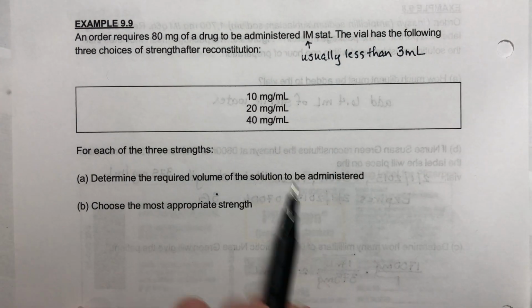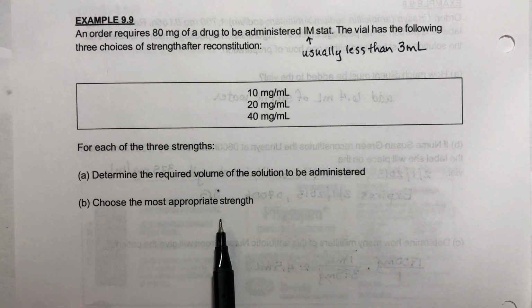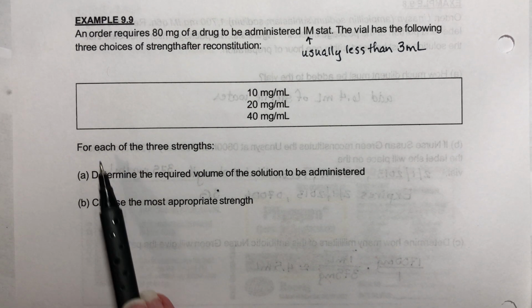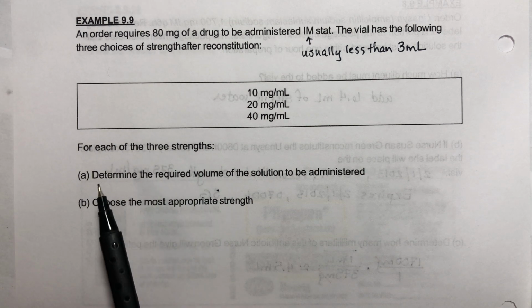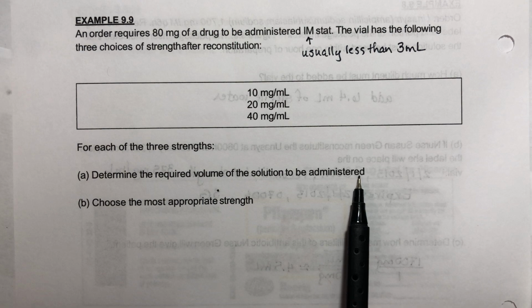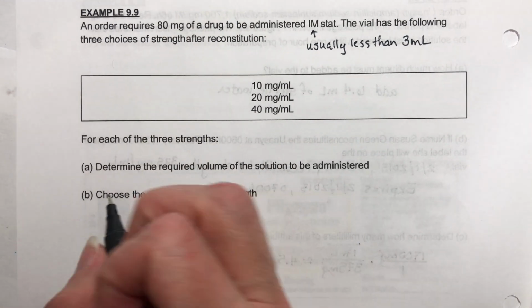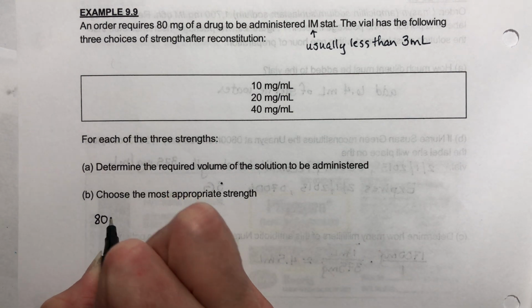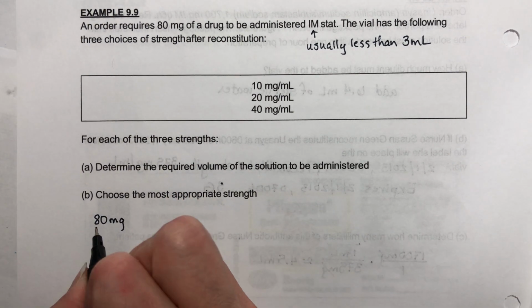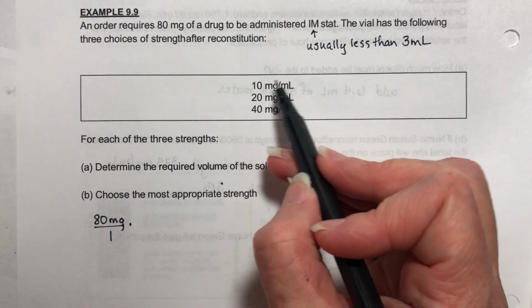Okay, so that's going to help us on Part B, where we're asked to choose the most appropriate strength. For each of the 3 strengths, we want to determine the required volume of the solution to be administered. So what we're going to do is take that 80 milligrams that was prescribed and put it over 1, and then do the calculations for each of these.